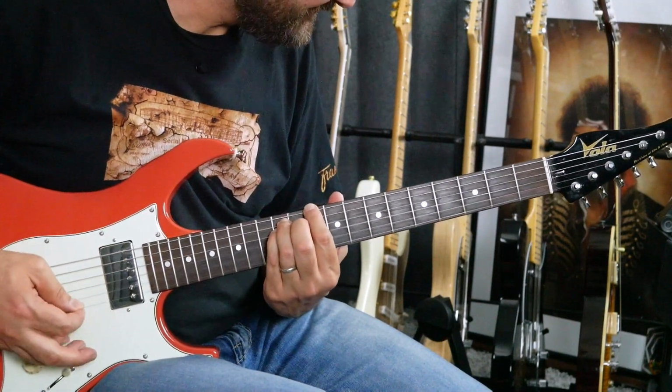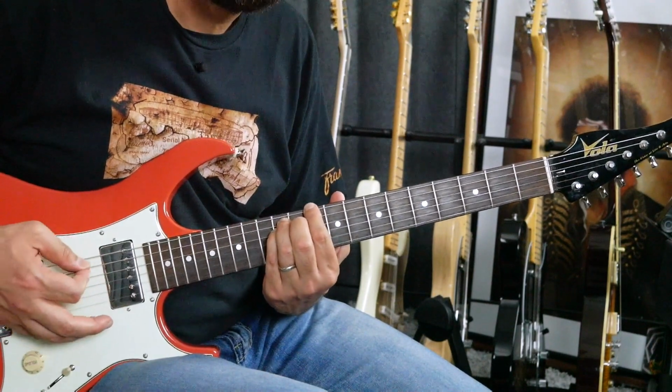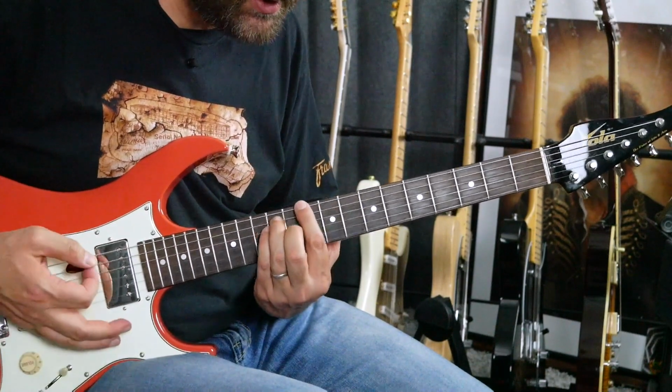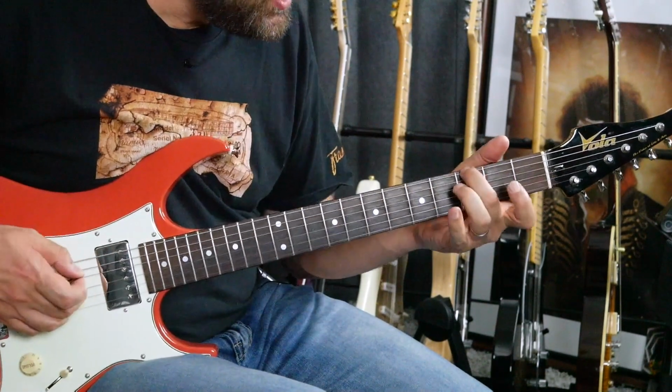Do you like this sound? If you do, that's something that you can use. If you don't, maybe try to alter one of the notes. Maybe add that middle finger. Whatever you want to do.